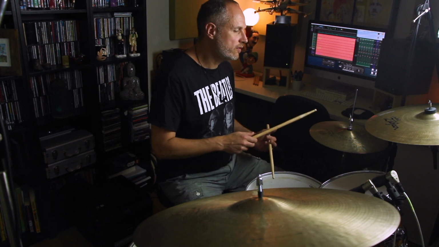Now that groove can be counted as 3/4, it can be counted as 6/8, it can be counted as 12/8. More commonly, I would say that's a kind of 12/8 groove. But George was thinking in 3, so we're going to think of that in 3 today. The second groove that occurs, which is the chorus, is a shuffle, and that's at a completely different tempo. That sounds like this. 1, 2, 3, 4.